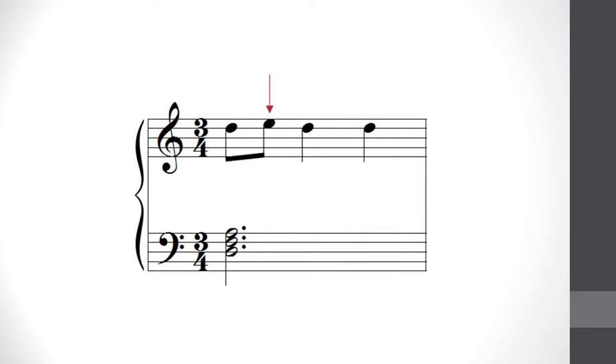The chord in the left hand is a D minor chord. The chord tones are D, F, and A. E is therefore a non-chord tone. But what type of non-chord tone is it? It is a neighbor tone because it meets the three criteria.